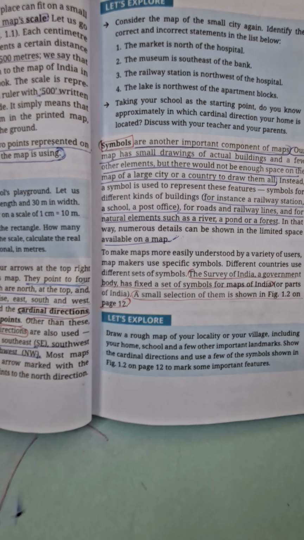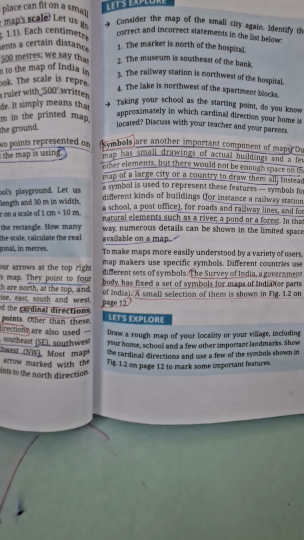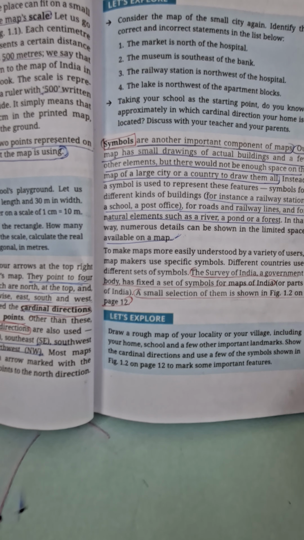And who has directed that these symbols should be used? The Survey of India. This is also a 1 mark question. Who has fixed the set of symbols? The Survey of India, which is a government body.